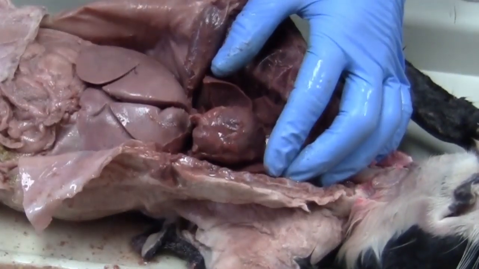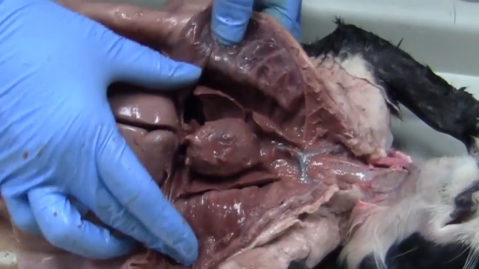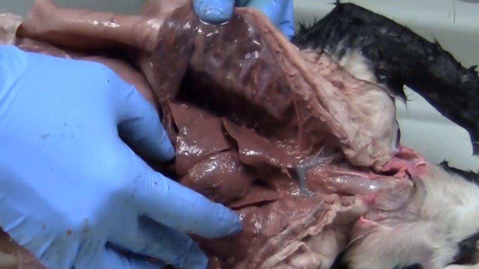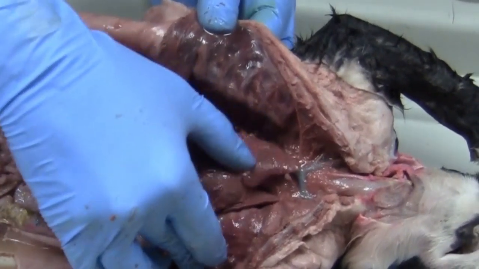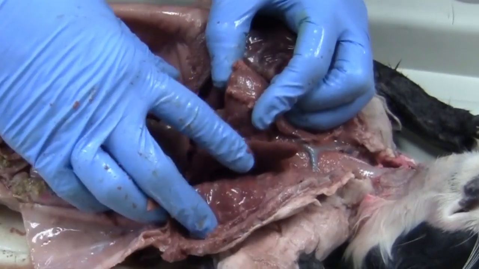Okay, and then right around the heart are our lungs. So you can see that these are lobed lungs. So it's not just a big sac of air, but we have several lobes that actually go around the heart.